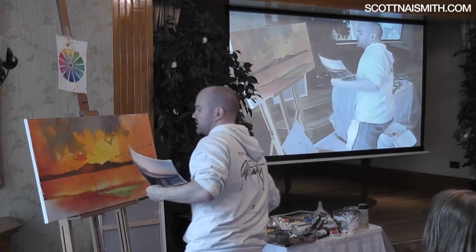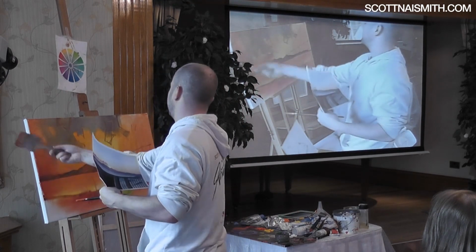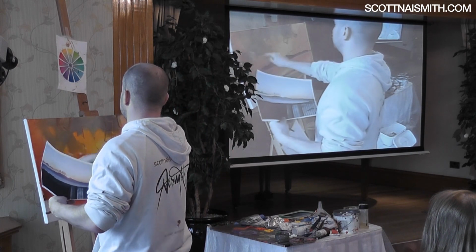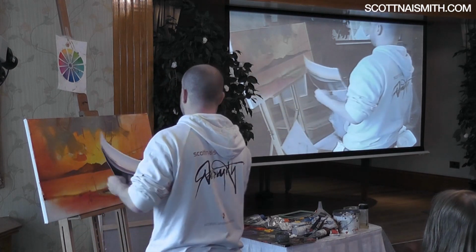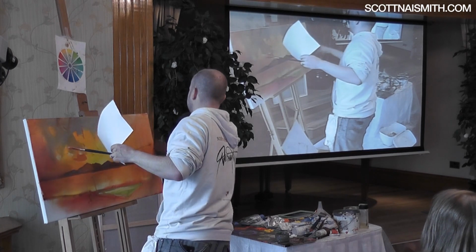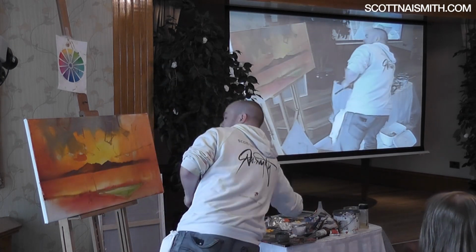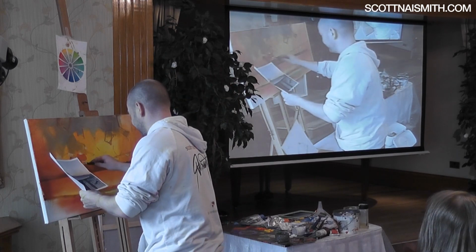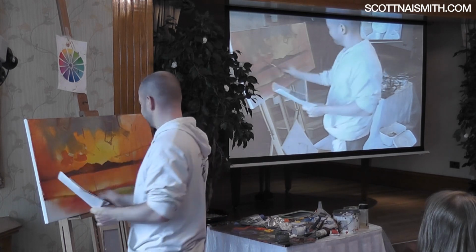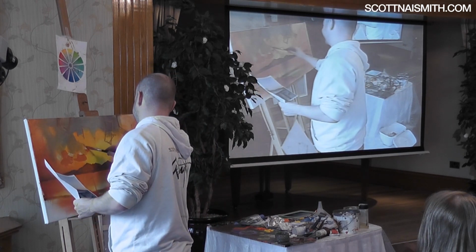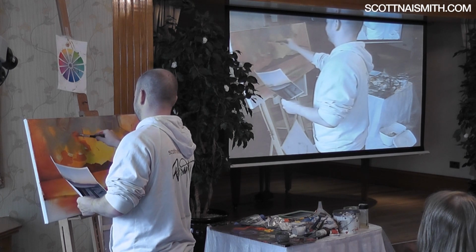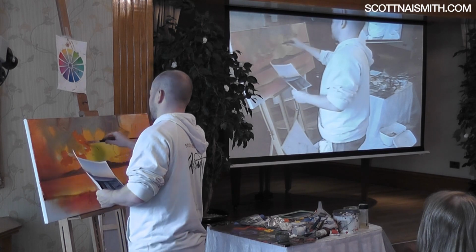What I'll end up doing a bit later on is getting rid of an edge, because it's too obvious a transition. Okay. Just thinking about this as a kind of a base coat.